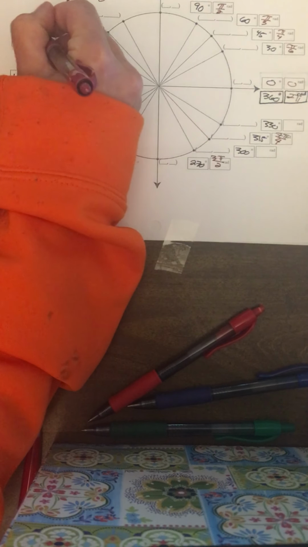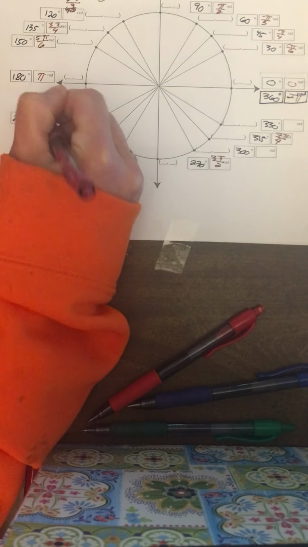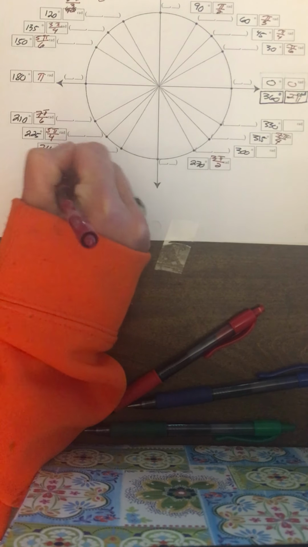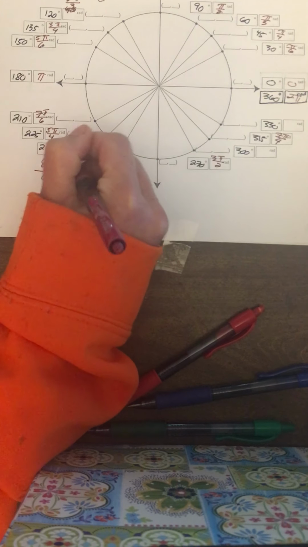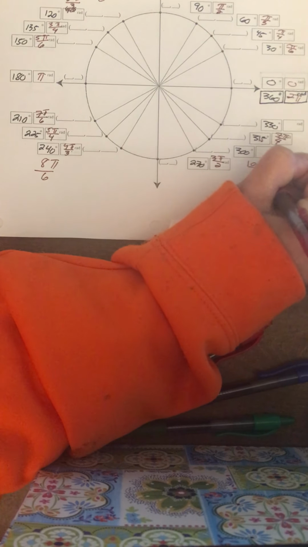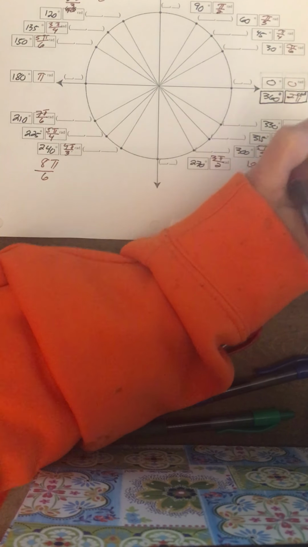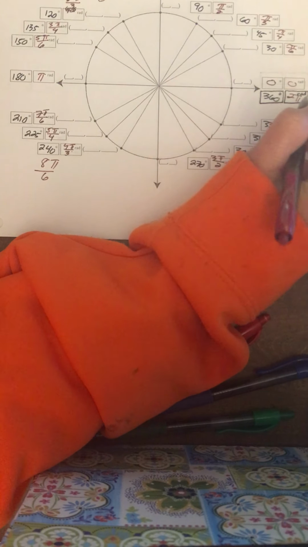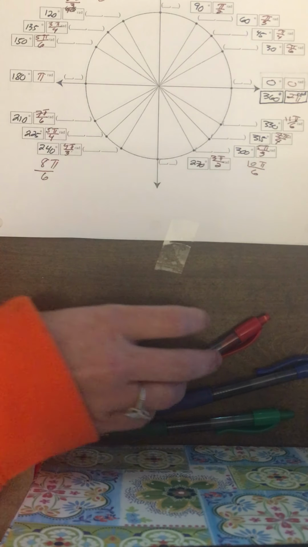Right here, that would give us 5 pi over 6, 6 pi over 6, 7 pi over 6, 8 pi over 6, and 8 pi over 6 is really 4 pi over 3. So it's 8 pi over 6, 9 pi over 6, 10 pi over 6, and 10 pi over 6 is really just 5 pi over 3. And then that right here would give us 11 pi over 6, and then 12 pi over 6, which is 2 pi.